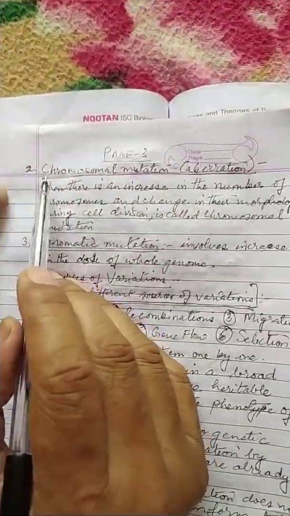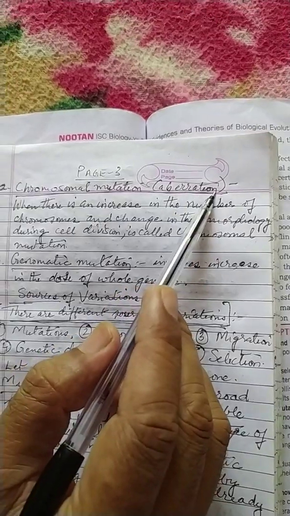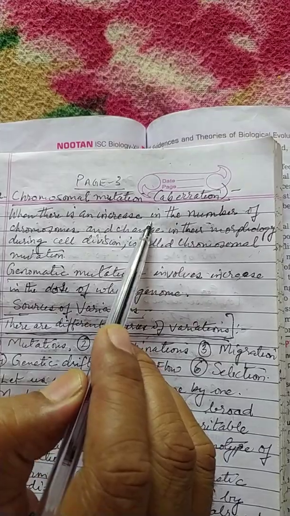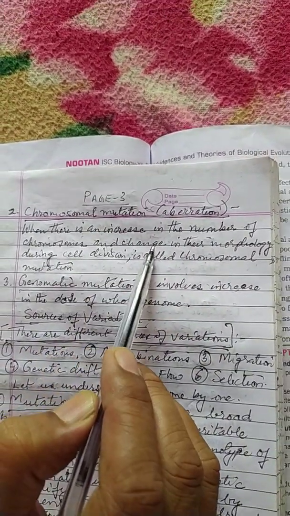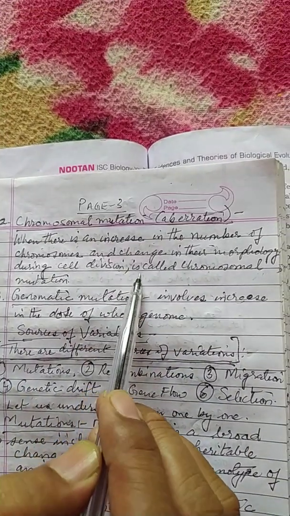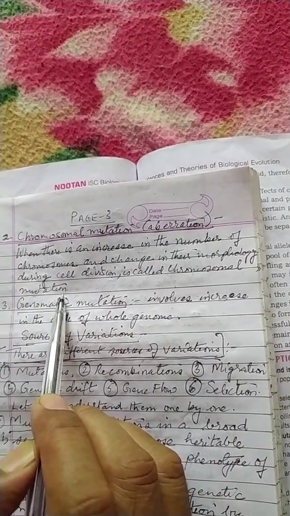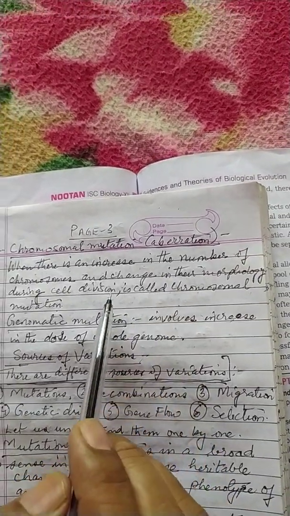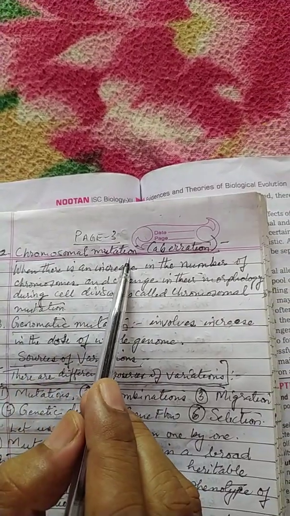Now, the second kind of mutation is called chromosomal mutation or aberration. When there is an increase in the number of chromosomes and change in their morphology during cell division, it is called chromosomal mutation. So you had studied about the aberrations in the chapter of mutation also, children. So this is chromosomal mutation or aberration.